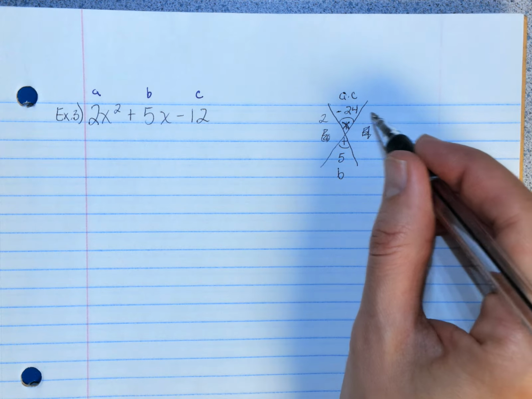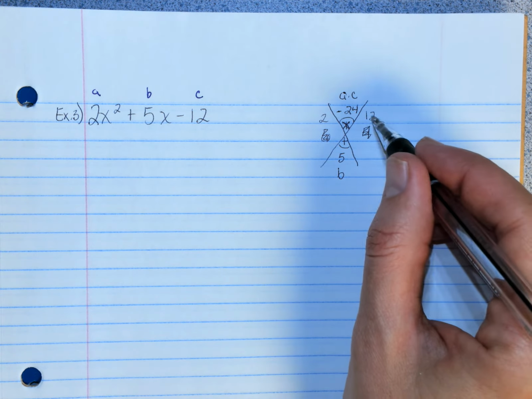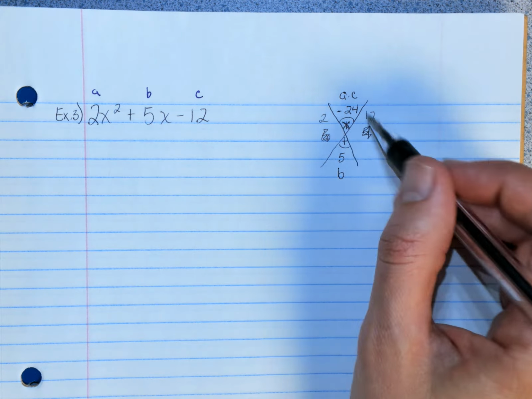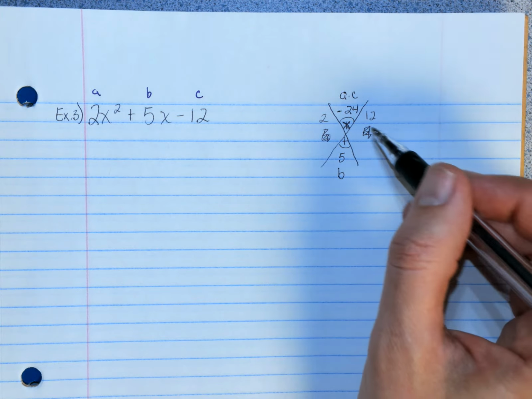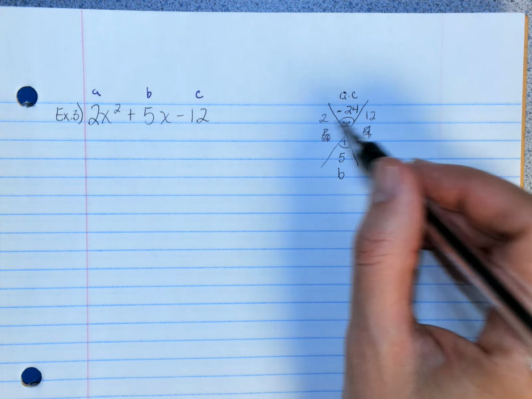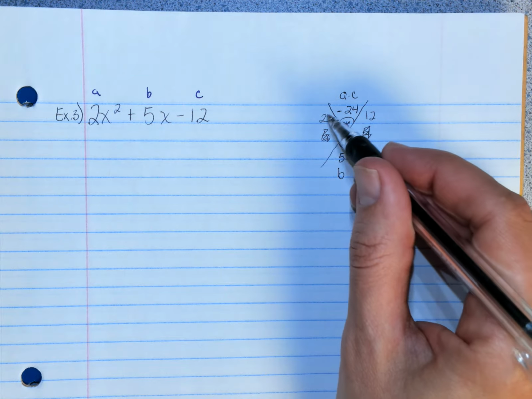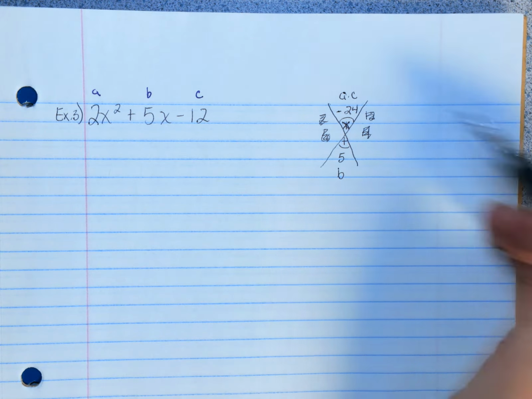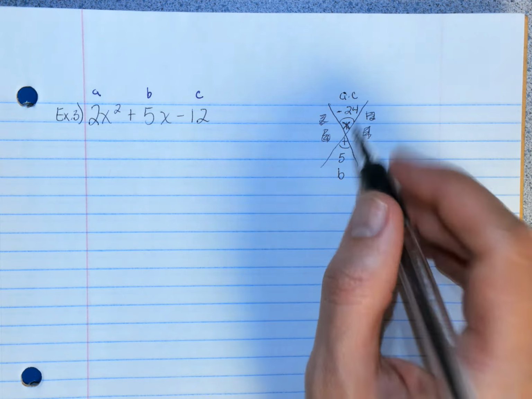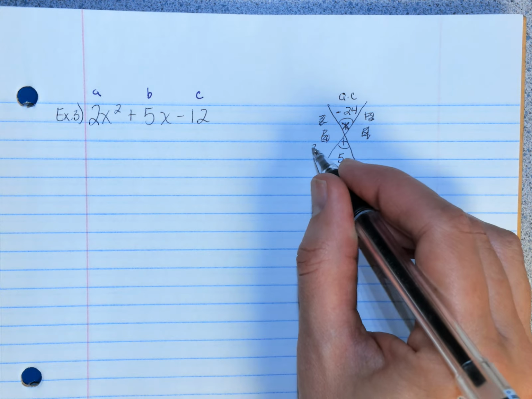2 and 12? How about that? 2 and 12, I can get 24. I can make one of them negative and get -24. But if I subtract them, I'm going to get a 10. I can't get a 5, so those don't work. What else multiplies to make 24? 3 and 8?